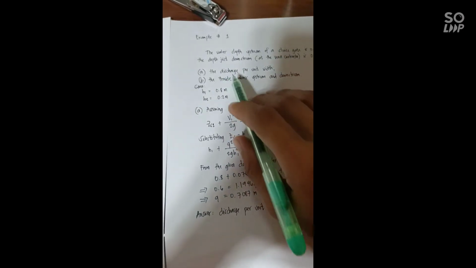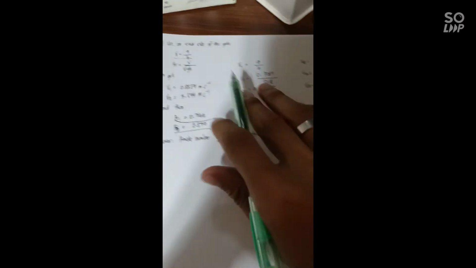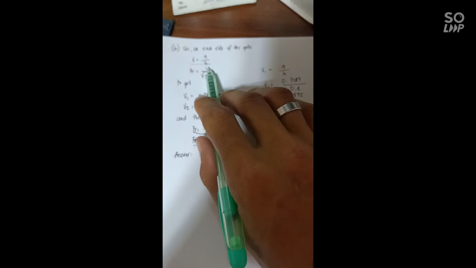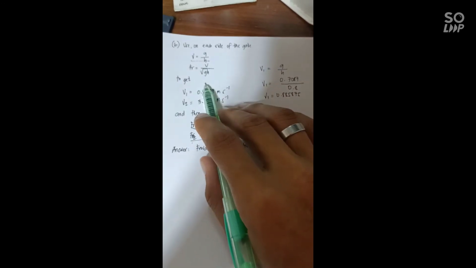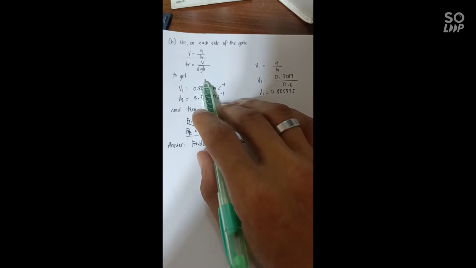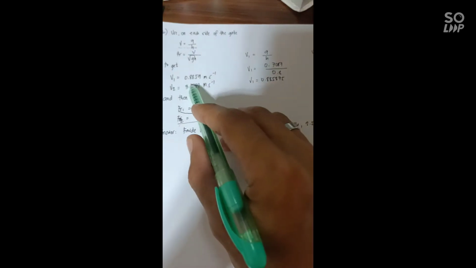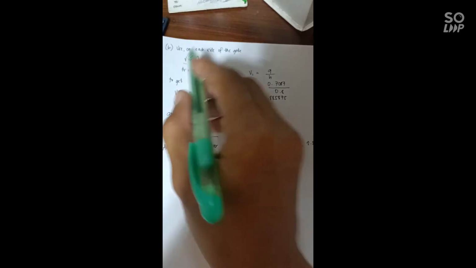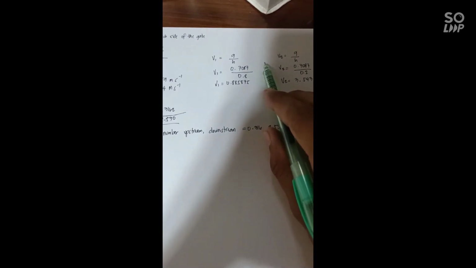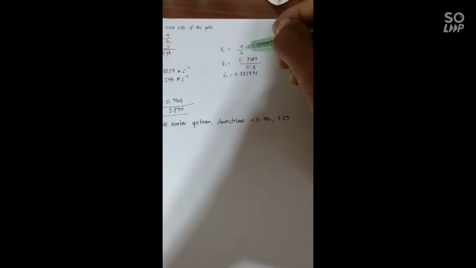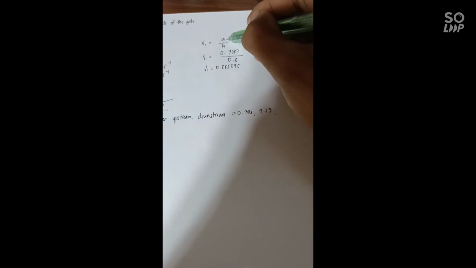Continuing with letter B, the Froude numbers upstream and downstream, we use each side of the gate. V is equal to Q over H, and the Froude number Fr is V over the square root of gH. To get V1, how do we come up with this answer? We use the formula V1 equals Q over H1. The Q we get from the first solution.